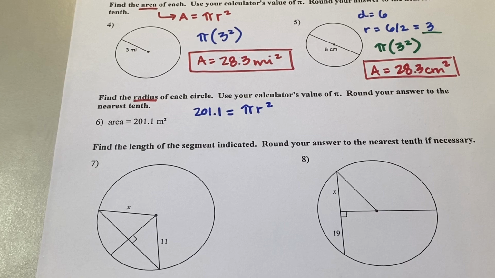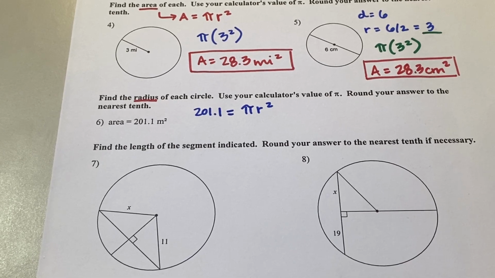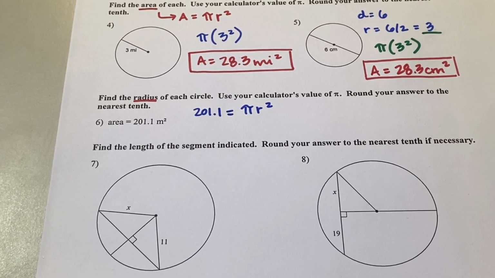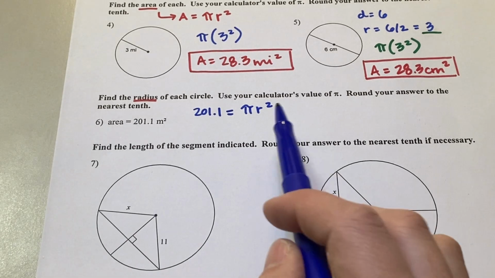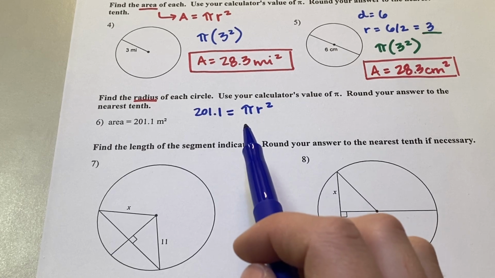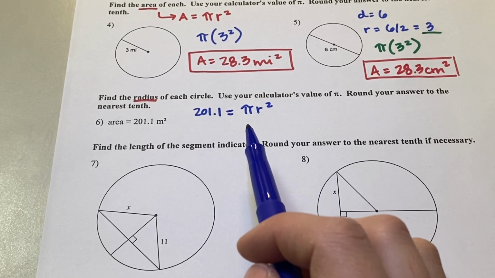We need to get this r by itself. This is actually a 2-step equation. There's 2 things we need to get rid of. What do I need to get rid of first, the pi or the squared? The pi. Why the pi? Because it's the farthest away from the square. Are you sure it's the farthest? They both look pretty close. But it is the farthest.